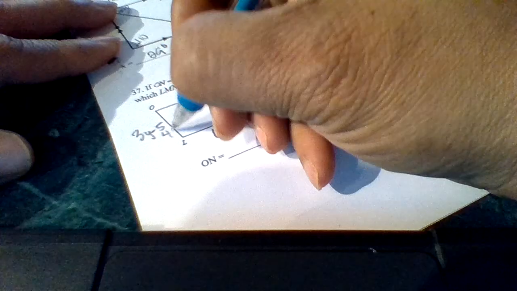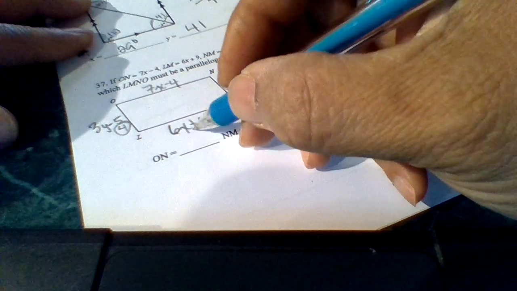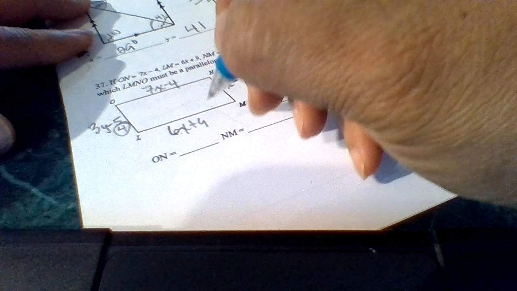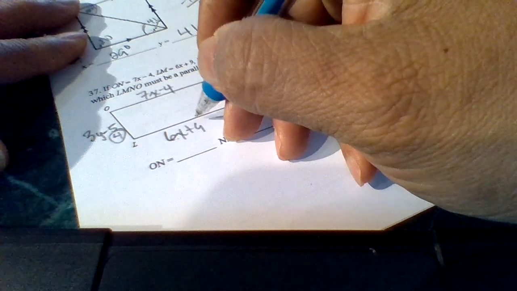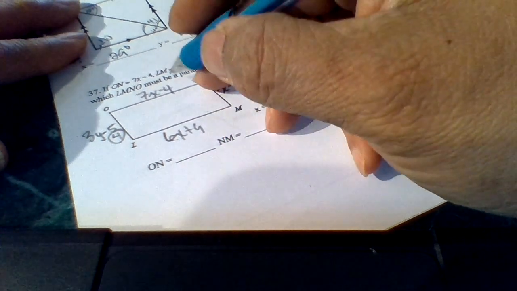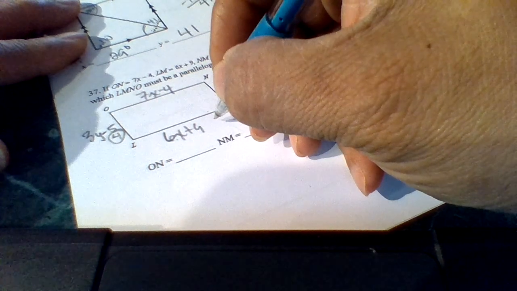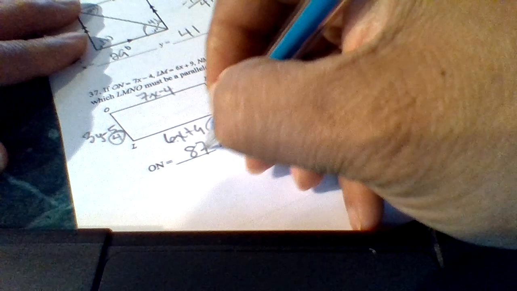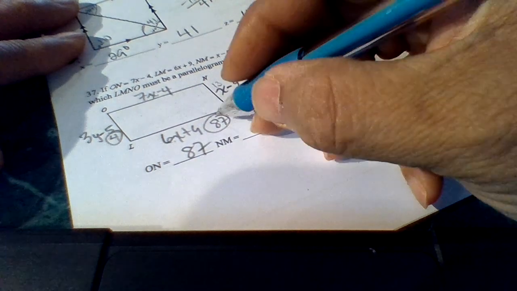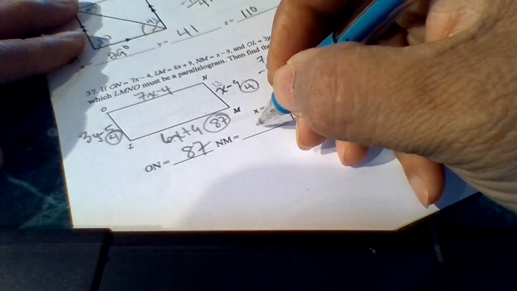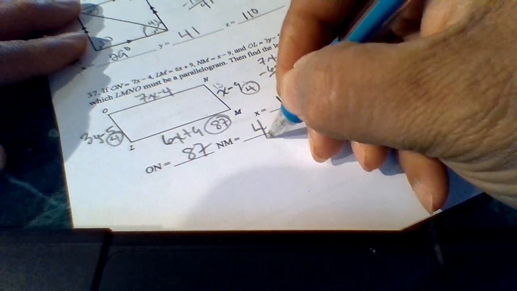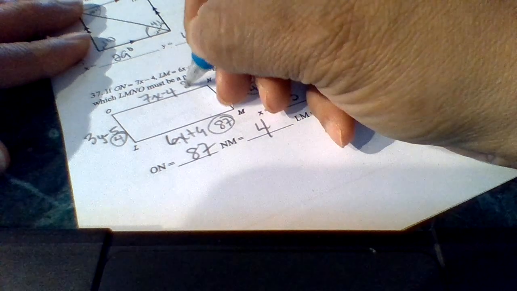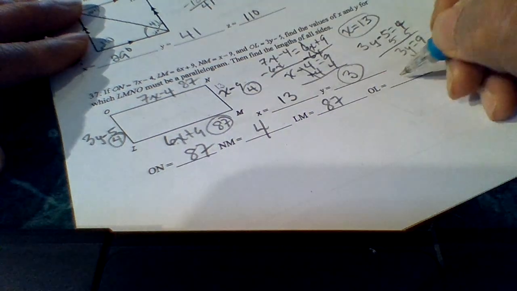So this side is 4. Substitute it back in. 6 times 13 plus 9. So that's going to give me 87. So ON is 87. NM is 4. LM is 87. And OL is 4.